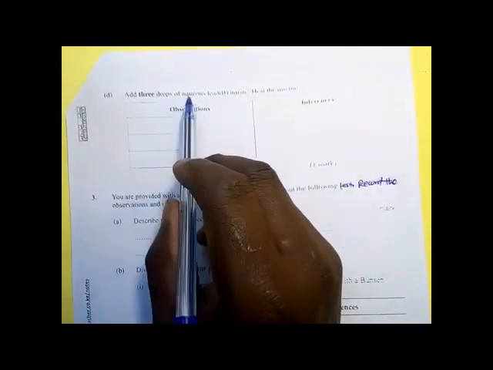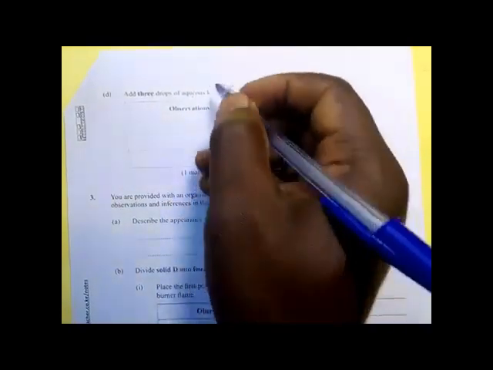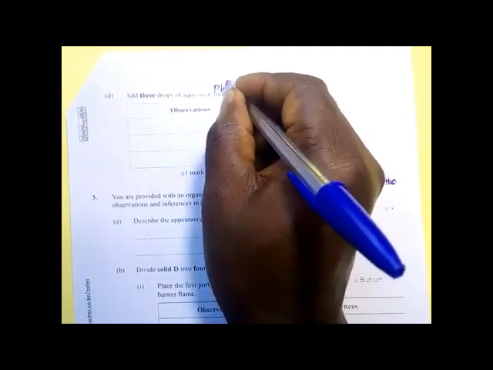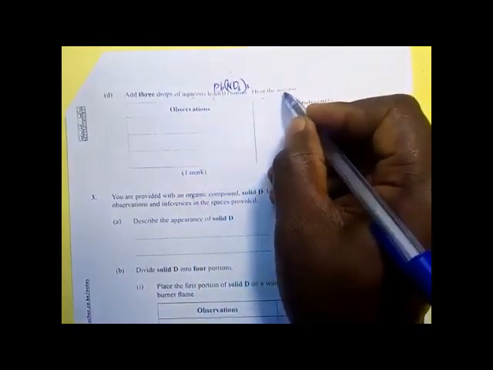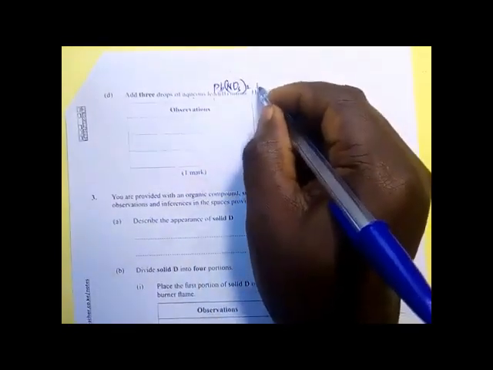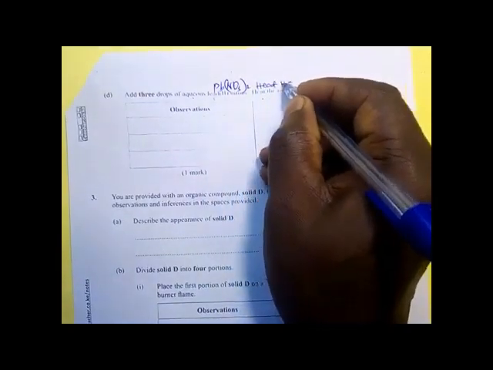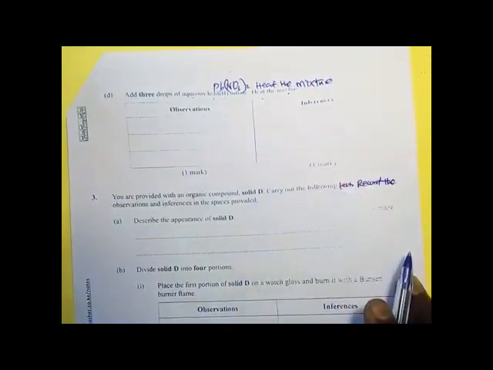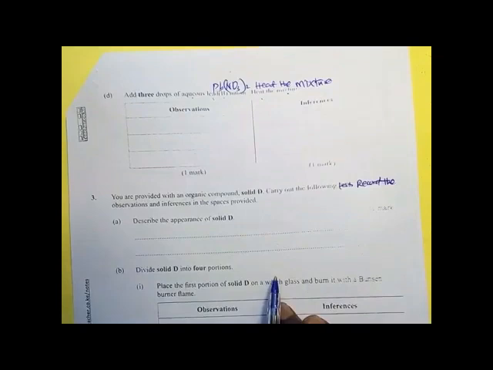Add 3 drops of aqueous lead 2 nitrate. Lead 2 nitrate. Heat the mixture. We have been asked to heat the mixture. Then this is the observation.